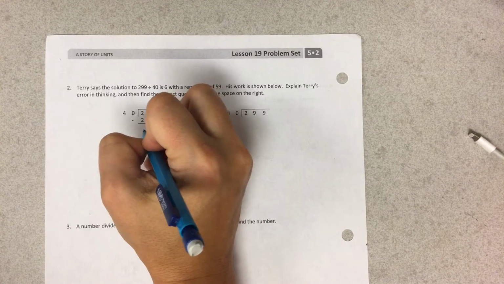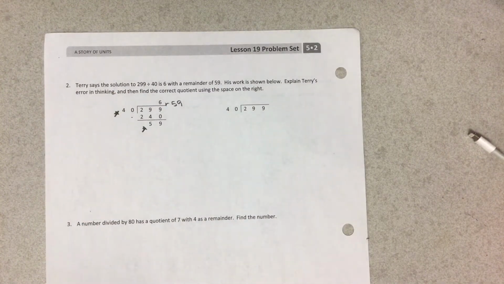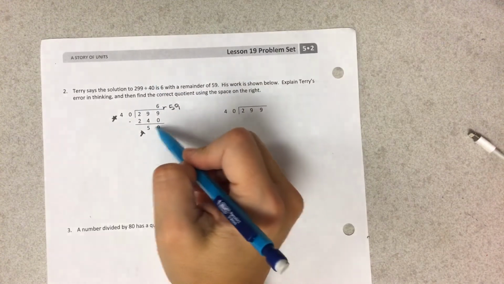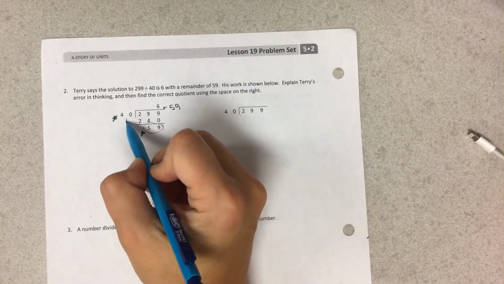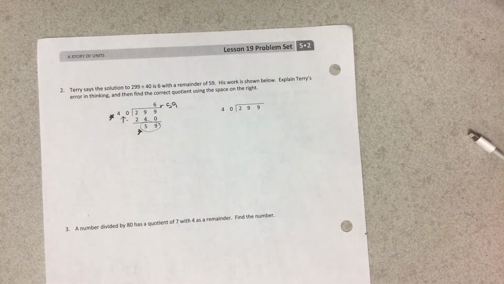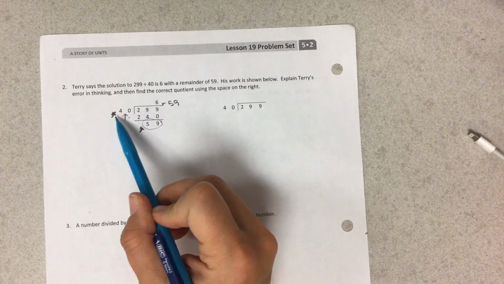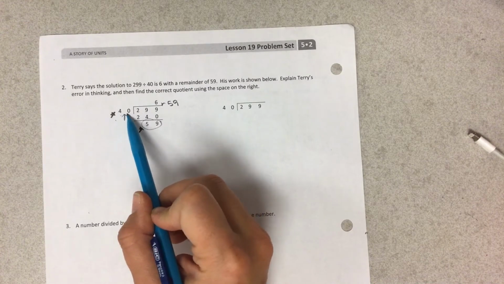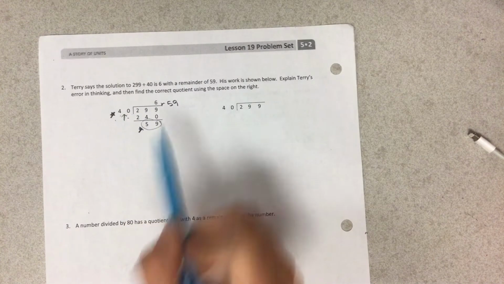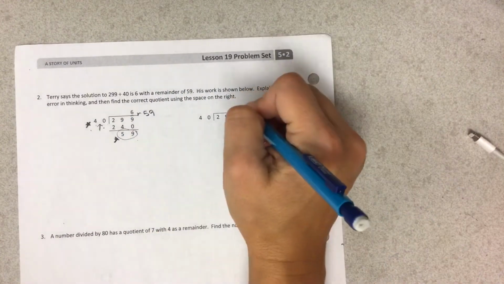So right now, he's saying that his remainder is 59. This is going to be a huge red flag for you guys. Wait a second, if my remainder is bigger than the number that I am dividing by, then that means I can do it one more time. So he is incorrect because his remainder is bigger than this divisor. And if ever your number is equal to or greater, then you know you need to do it one more time.